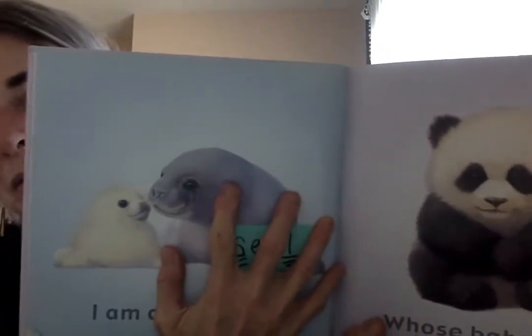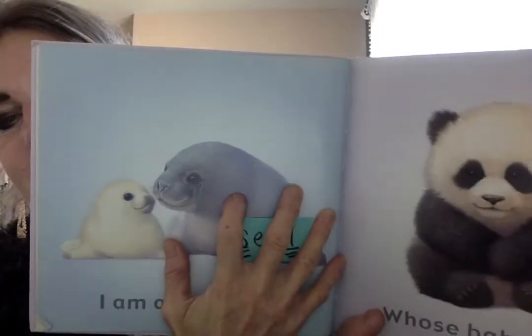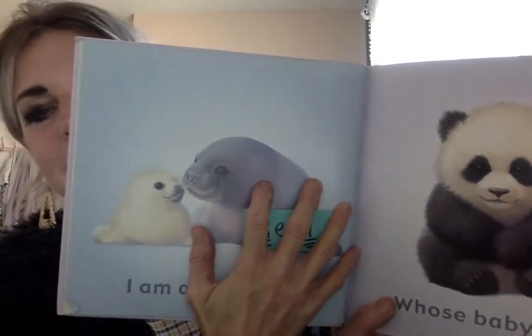Cute little animal. Do you know what it is? This is the mother. She's a seal. Seal. Seal. Babies have other names. You're going to find, I think, a seal is called a pup when it's a baby. But the mother is called a seal.